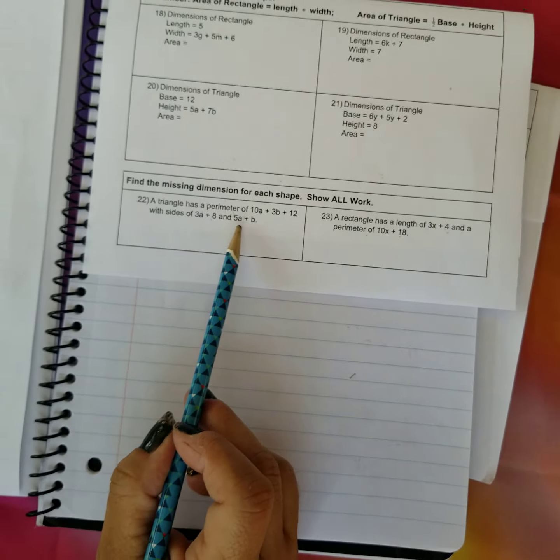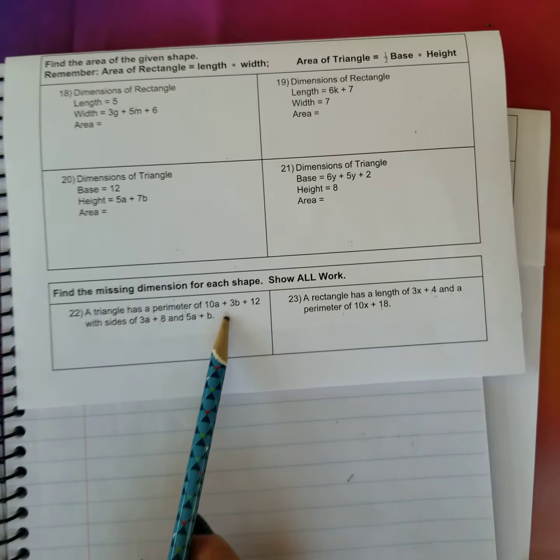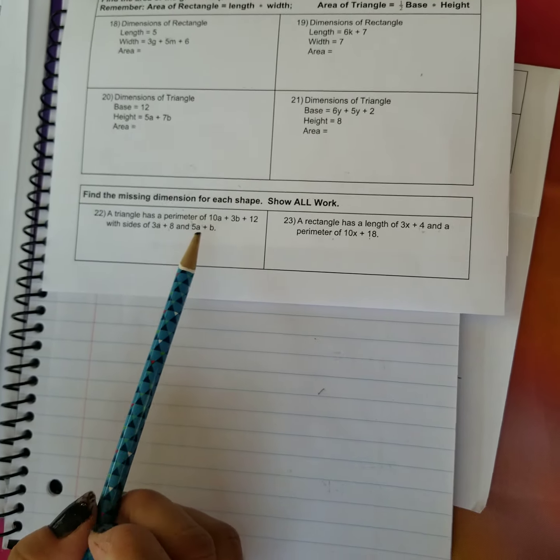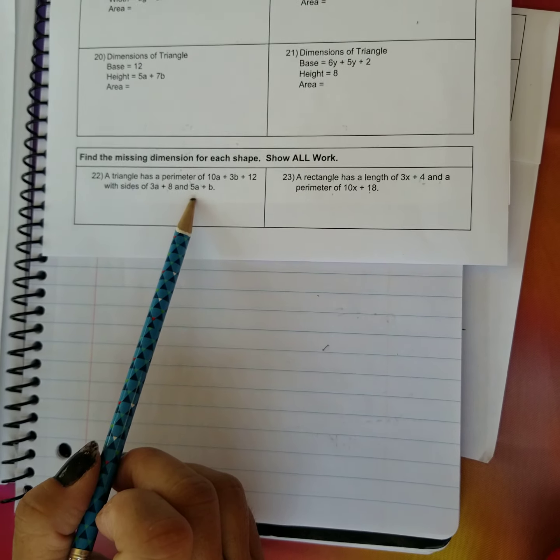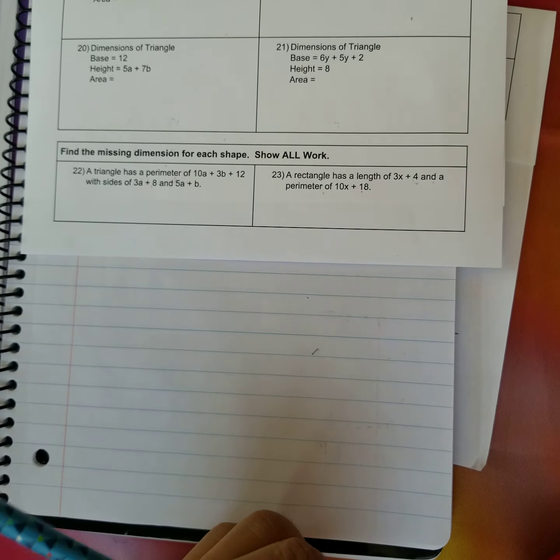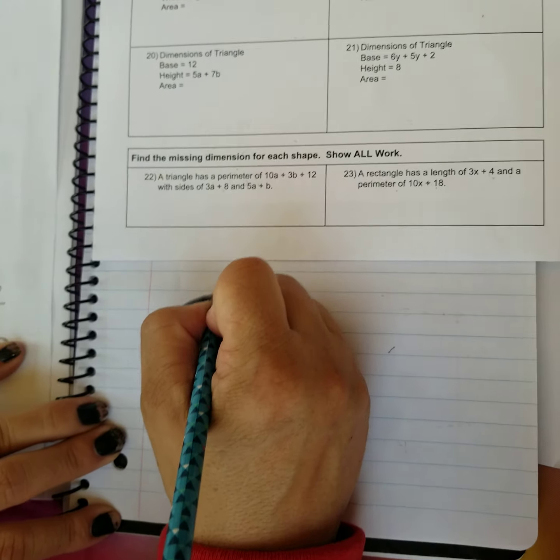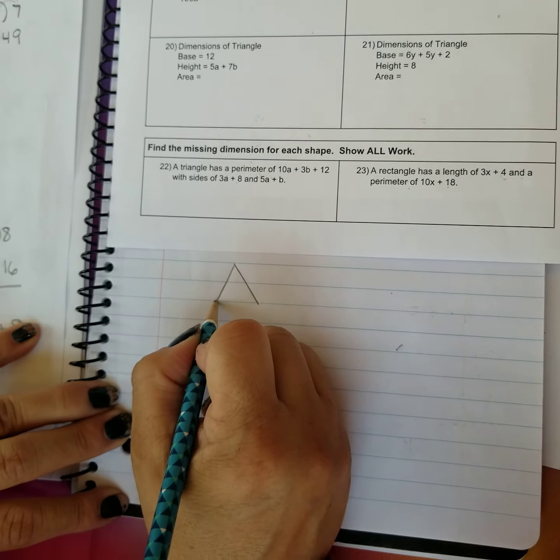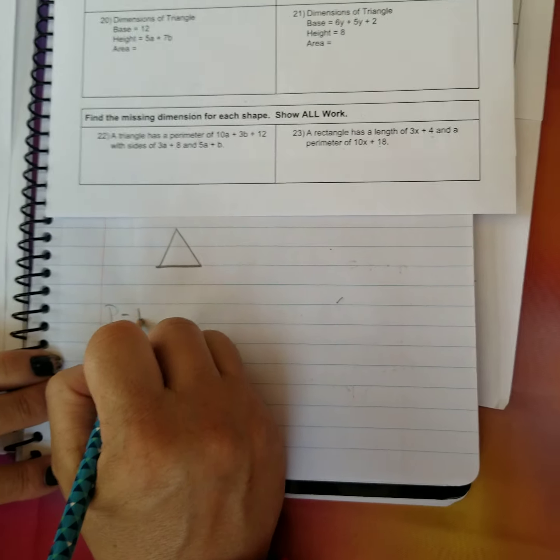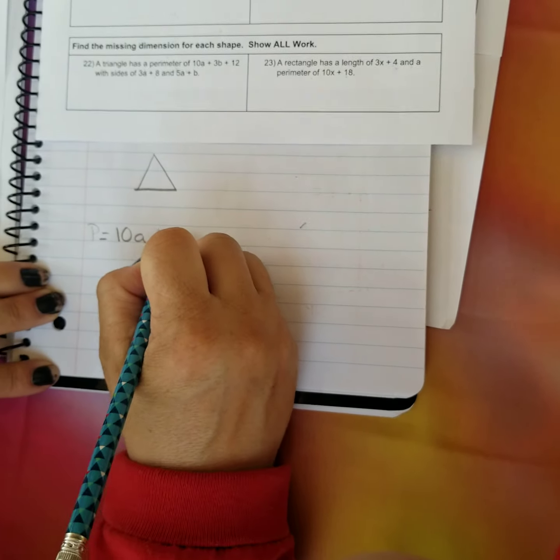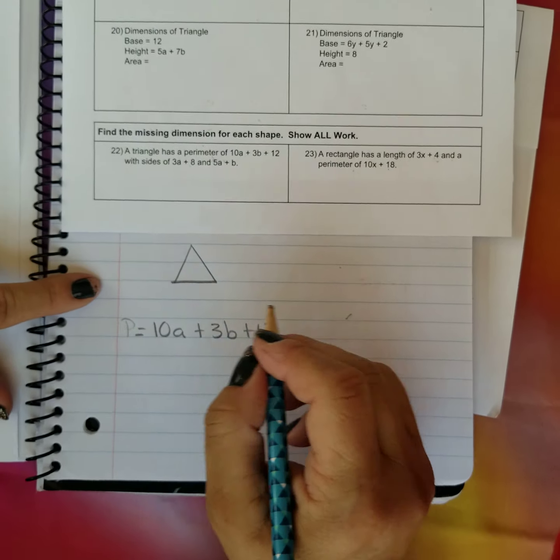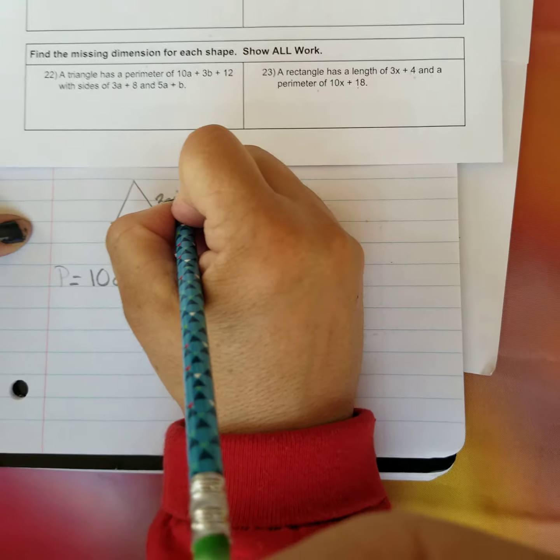A triangle has a perimeter of 10A plus 3B plus 12, with sides of 3A plus 8 and 5A plus B. So let's draw our picture. So the perimeter is 10A plus 3B plus 12. One side is 3A plus 8.